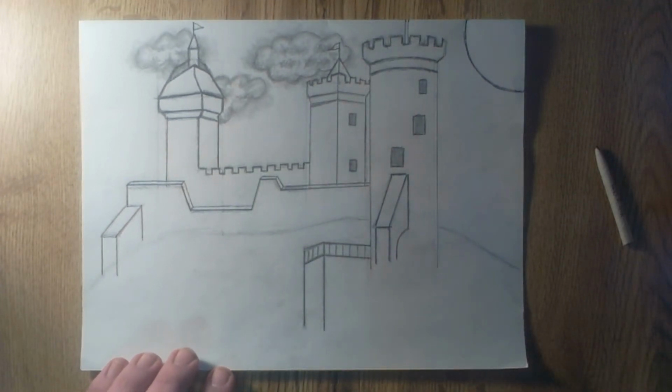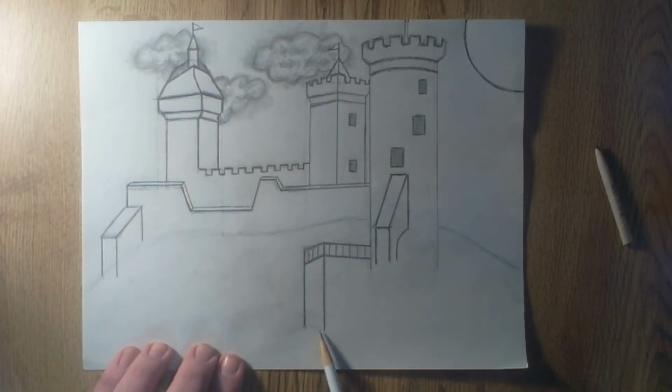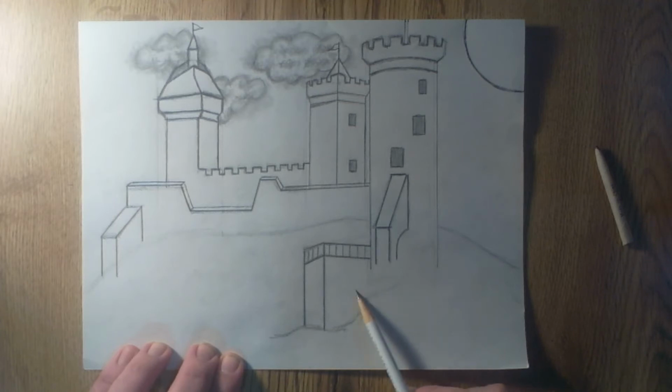Okay, let's see. Let's go to the terrain around the castle. Okay, so what I'm going to do is, this castle is supposed to look as though it's assembled and built right into the hillside.